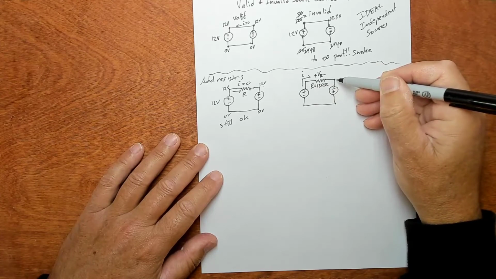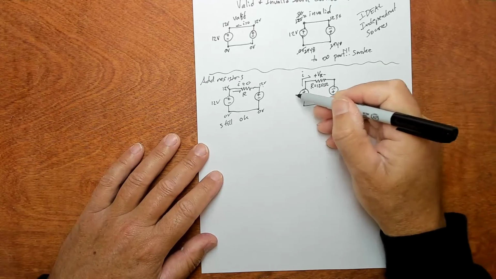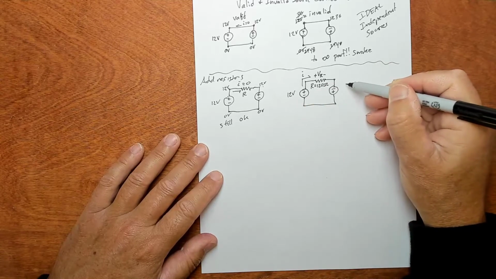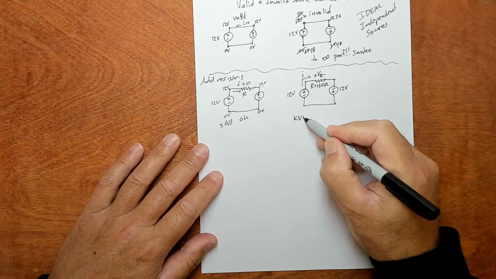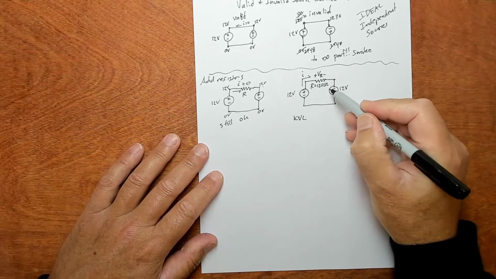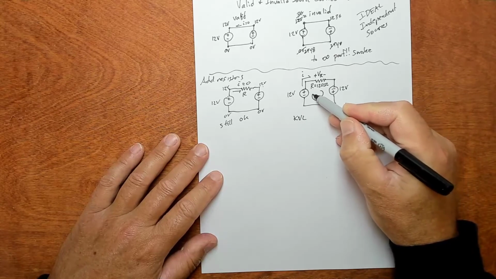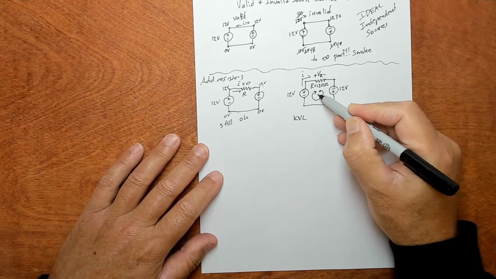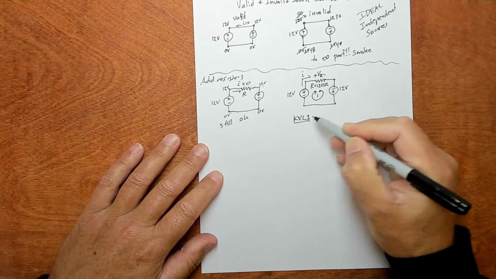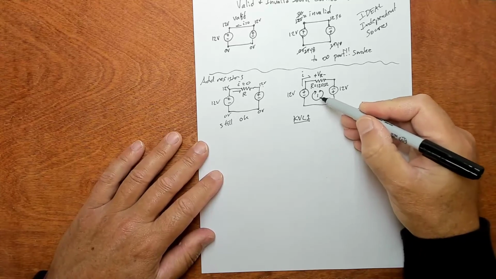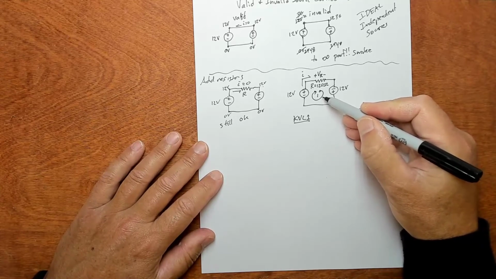And so we could solve, so if this is 12 volts and this is 12 volts, we could write a KVL equation for this circuit. So let's just draw a loop around this way, call this loop 1, and so we'll write KVL 1, indicating this KVL is generated from this loop right here.